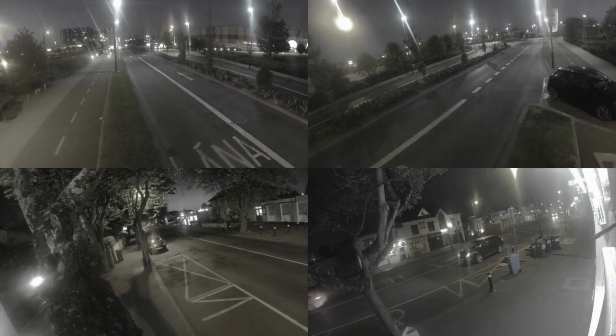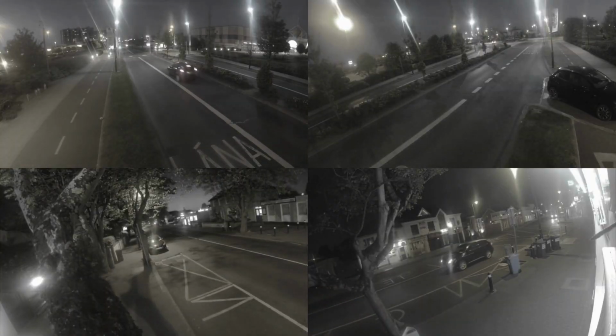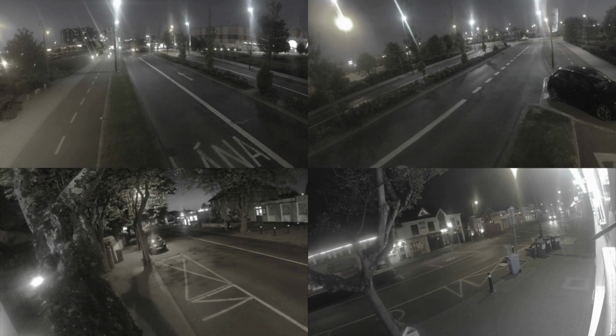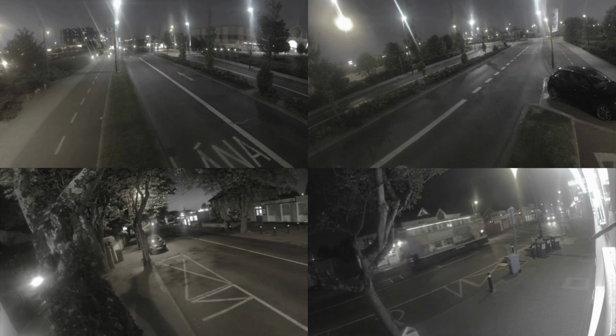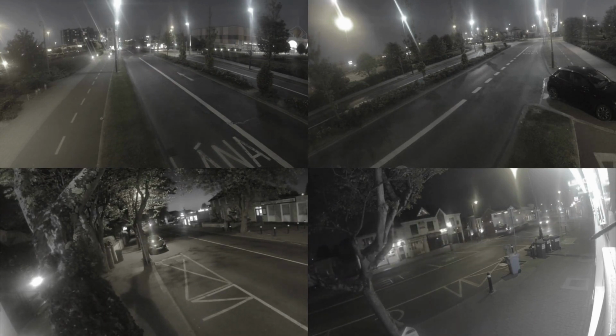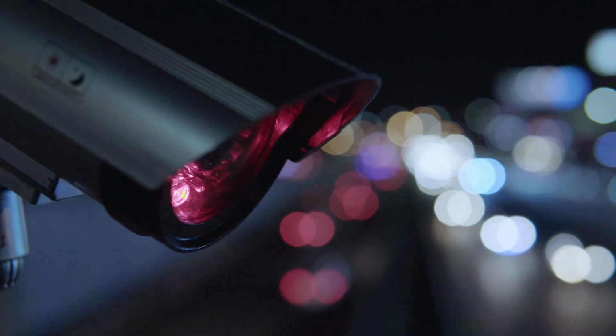Blurry footage can severely hinder the effectiveness of surveillance and compromise the ability to identify potential threats. In this video, we'll explore the common causes of blurry CCTV footage and provide practical solutions to fix this problem, ensuring that your camera system operates at its full potential.